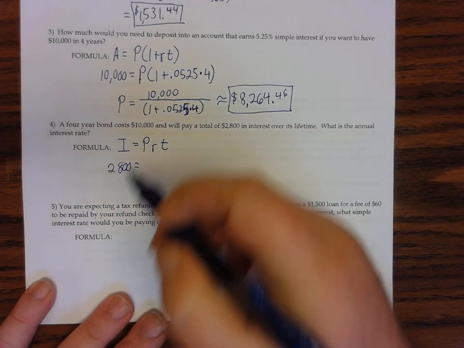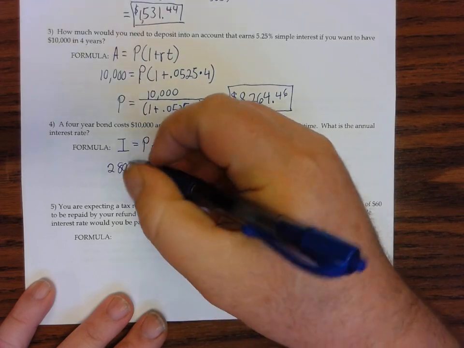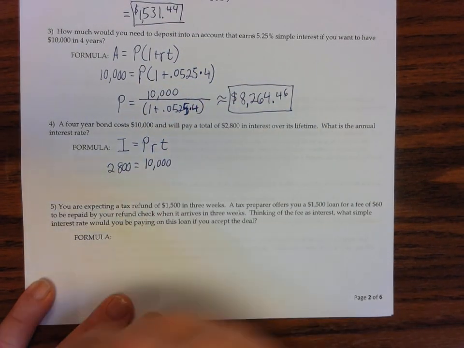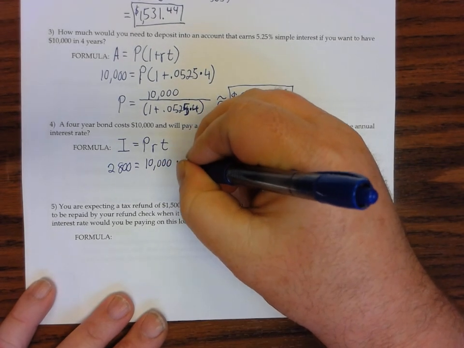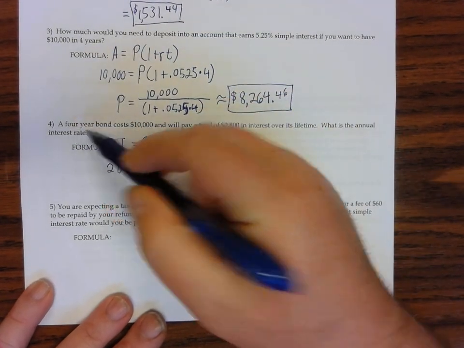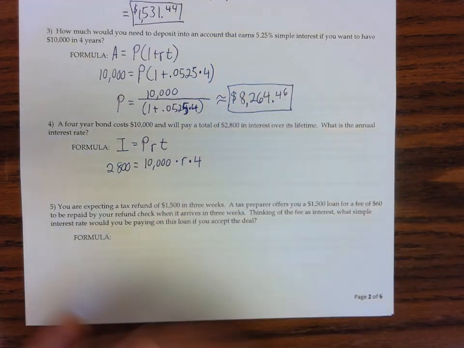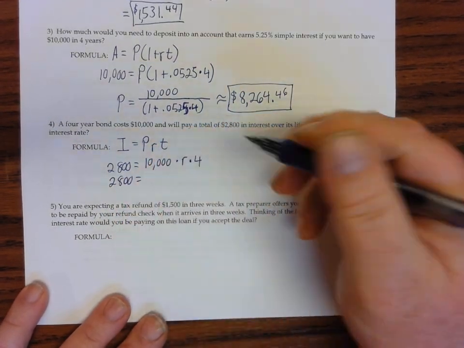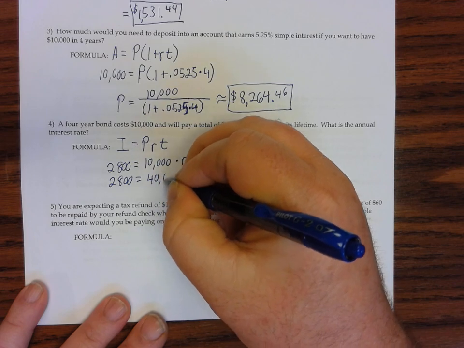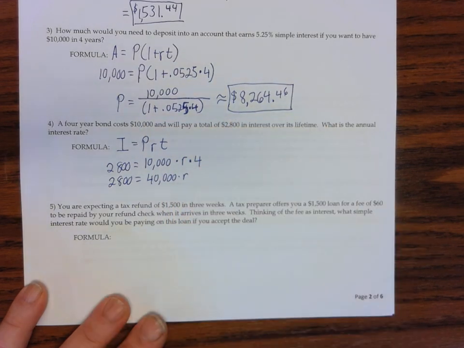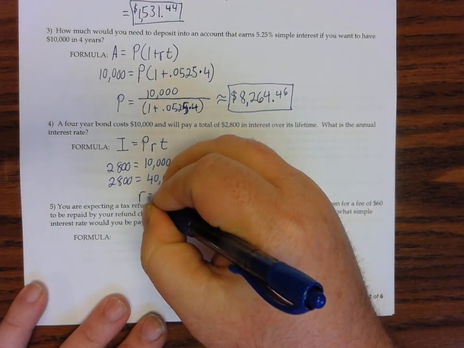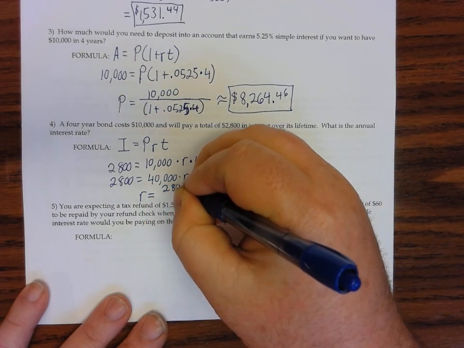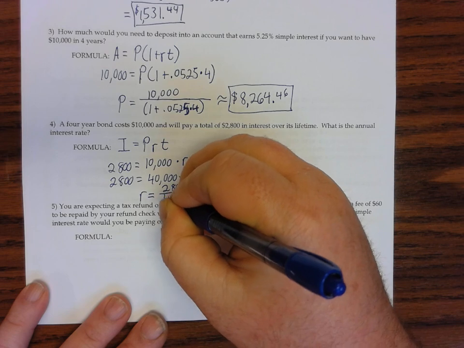We know the principal, the amount invested, costs $10,000. We're being asked to solve for R, and we know it was a 4-year bond, so T is 4. So 2,800 equals 40,000 times R. So we can see R, now remember this is the decimal form, is 2,800 divided by 40,000.